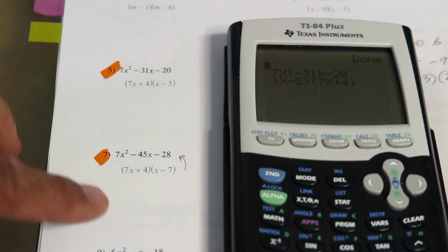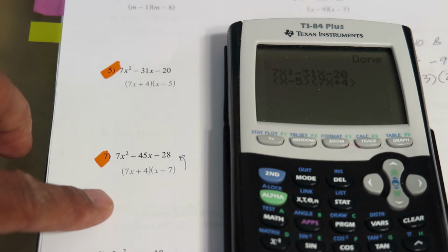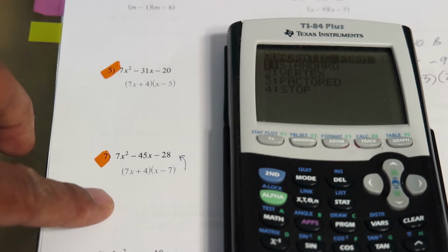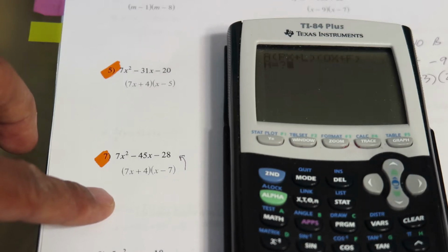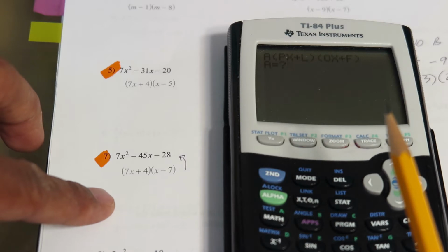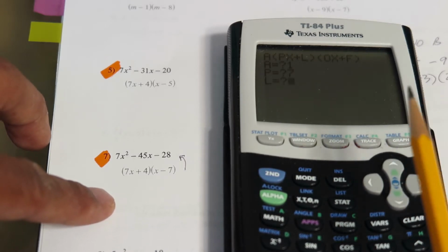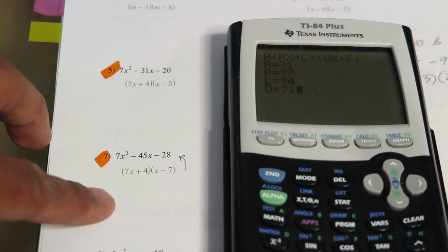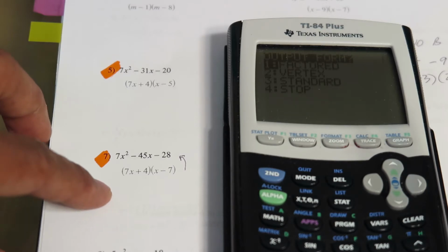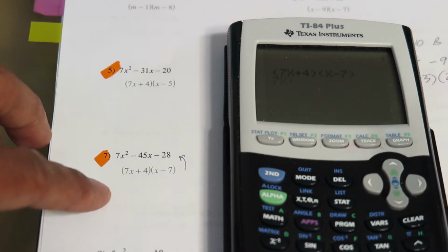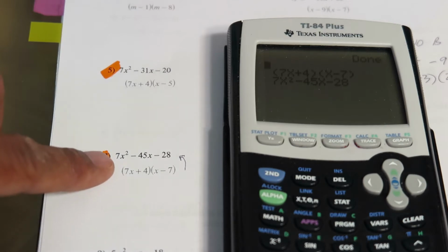Pretty straightforward. Now let's go the other way, just to show you that it can go the other way even if the leading coefficient is not 1. So we're going to put in factored. We put in 1 here, 7 for the coefficient, a 4, a 1, and then a -7, and we press enter. Now we want the standard form, so we choose option 3, and it FOILs it for us. So we got 7x squared minus 45x minus 28.